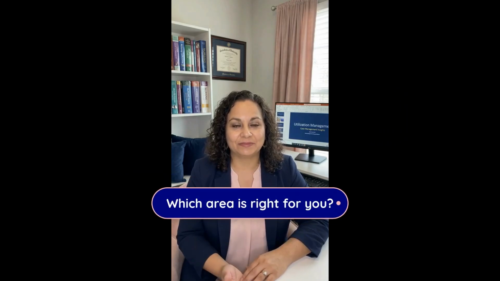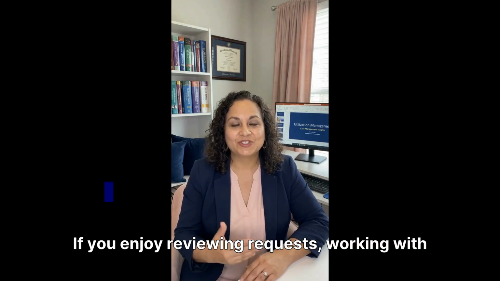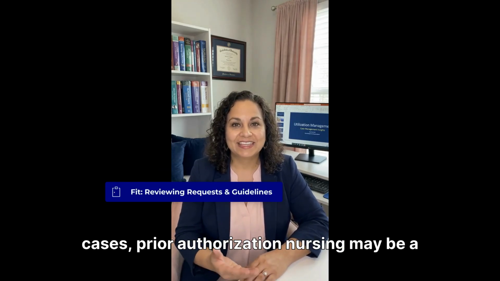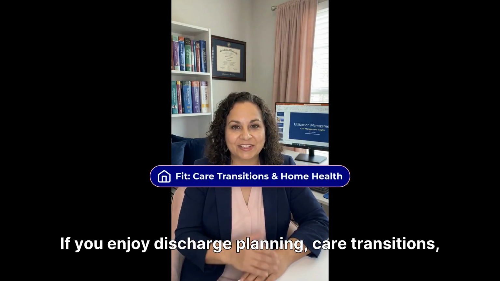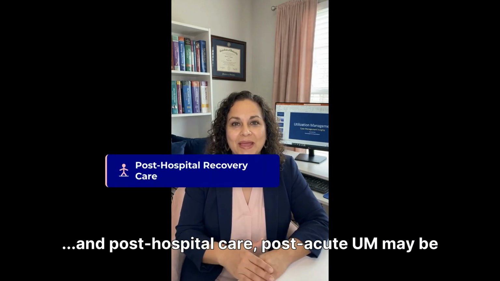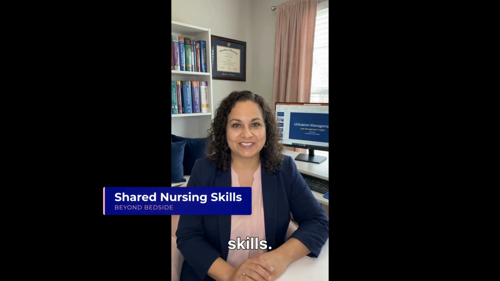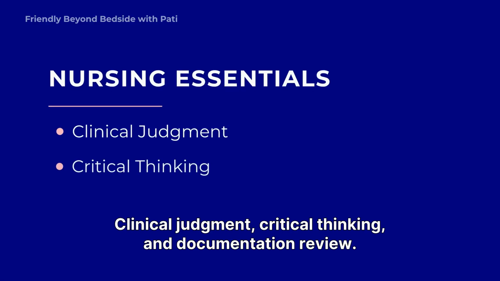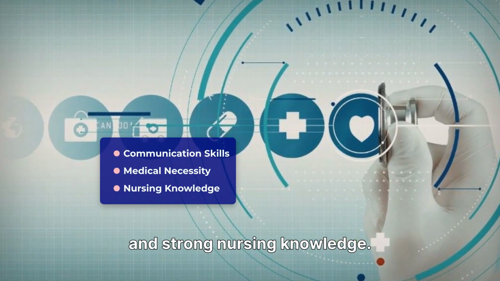So which area is right for you? If you enjoy acute care and complex hospital cases, inpatient UM may be a good fit. If you enjoy reviewing requests, working with guidelines, and seeing a wide variety of cases, prior authorization nursing may be a good fit. If you enjoy discharge planning, care transitions, rehabilitation, home health, and post-hospital care, post-acute UM may be a good fit. The good news is that all three specialties use many of the same nursing skills. They all require several essential nursing skills: clinical judgment, critical thinking, and documentation review. Also communication skills, understanding of medical necessity, and strong nursing knowledge.